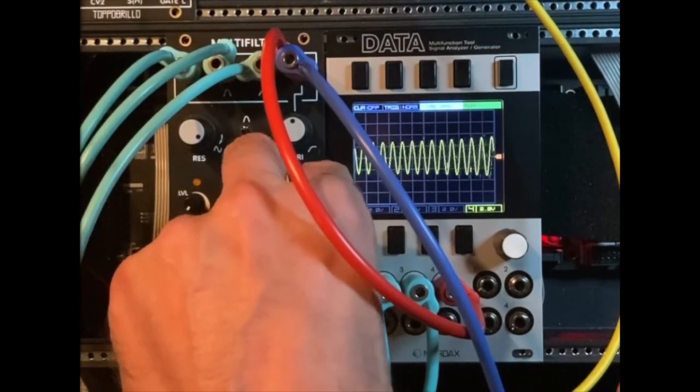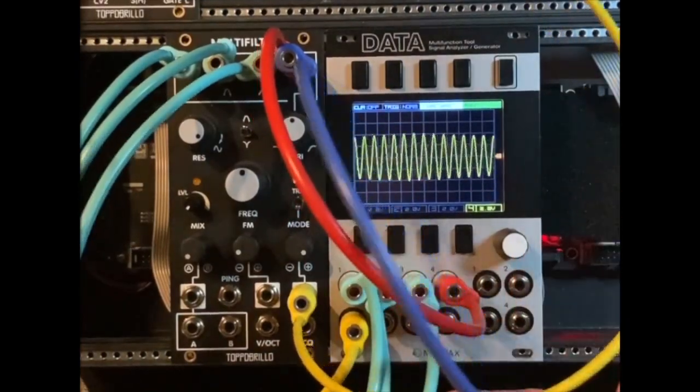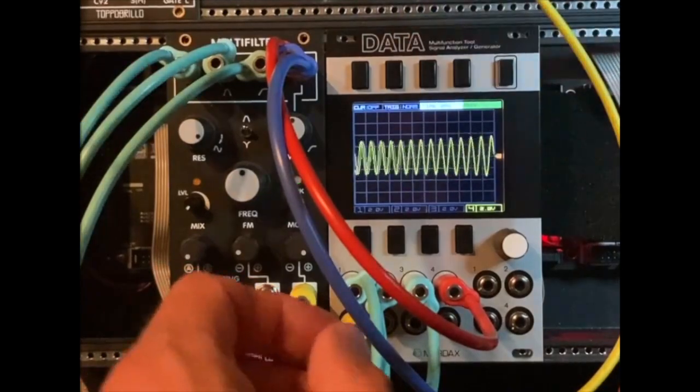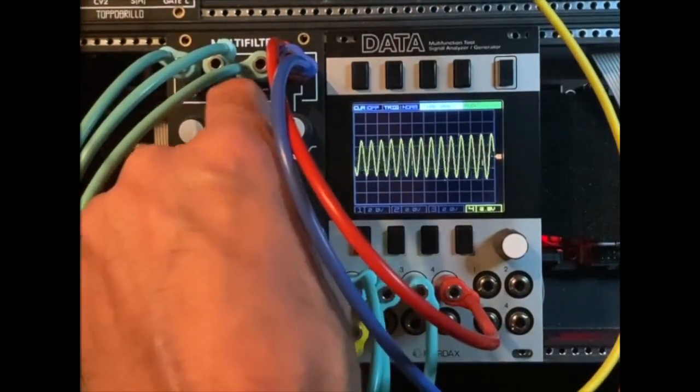Of course, this is a triangle wave I'm using as the modulation source. Always sounds better with a sine wave, but I don't have one available in this case right now.